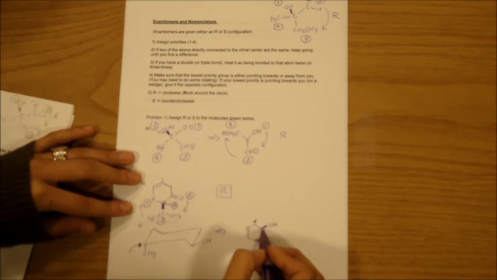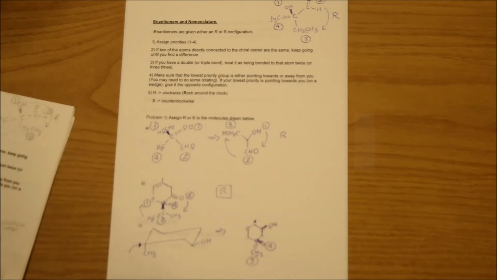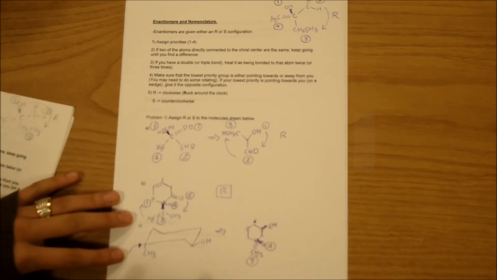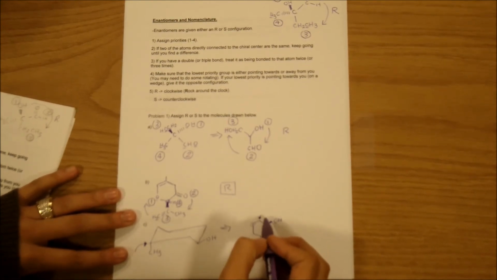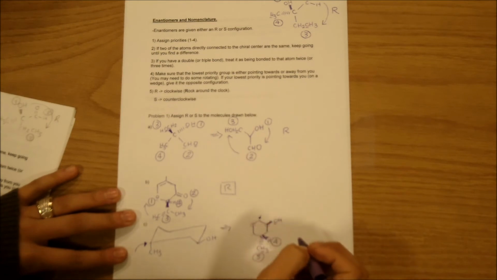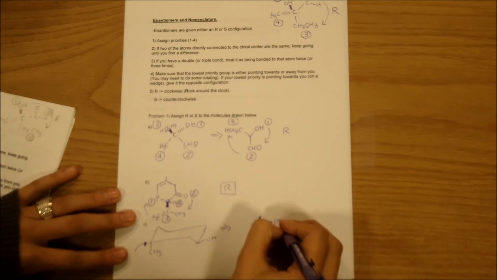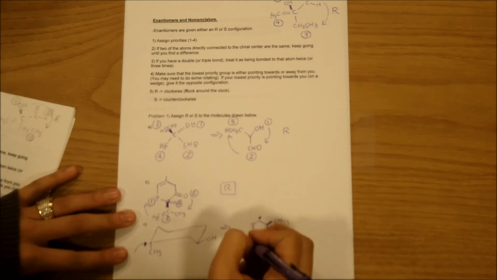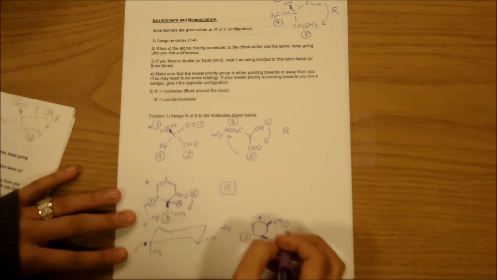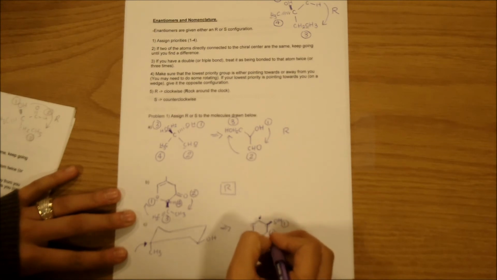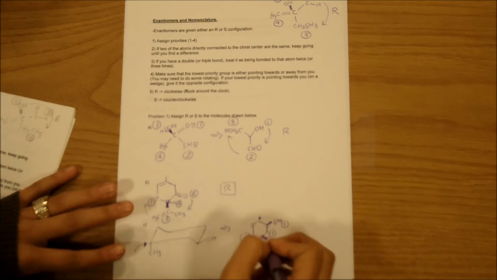When you move out 1 from this carbon, you're going to get to an oxygen. So now we have a distinguishing or differentiating point. This oxygen is going to be better than this carbon. So this is going to be our number 1 priority. This is going to be our number 2 priority. I'm going to write it over here. So this side is our number 2. This side's our number 1. So we have 1, 2, 3, and 4.